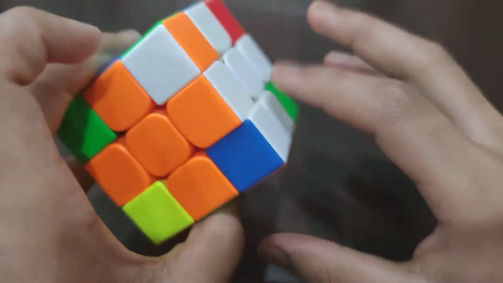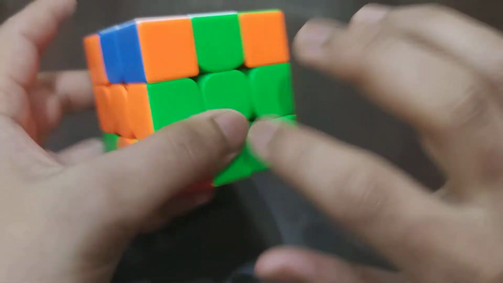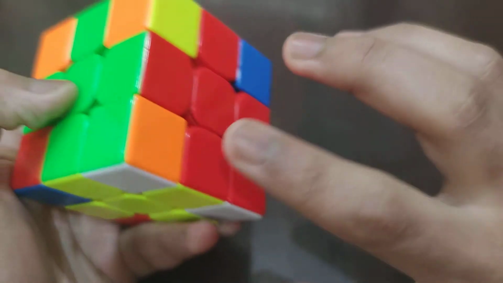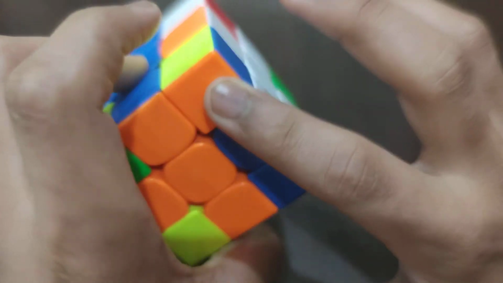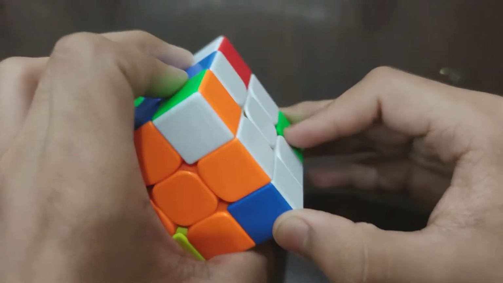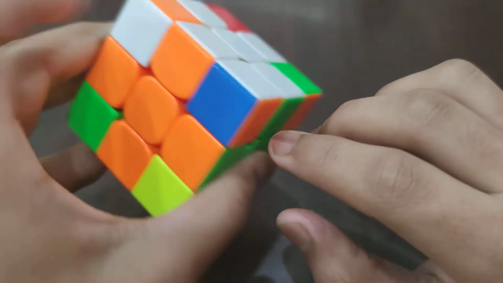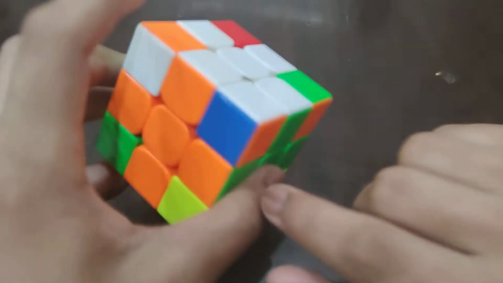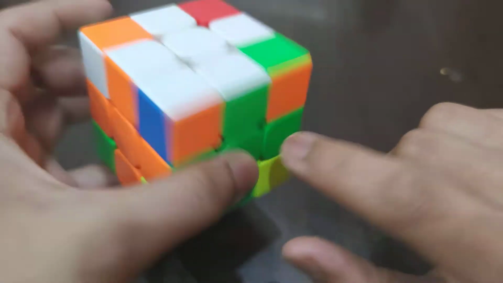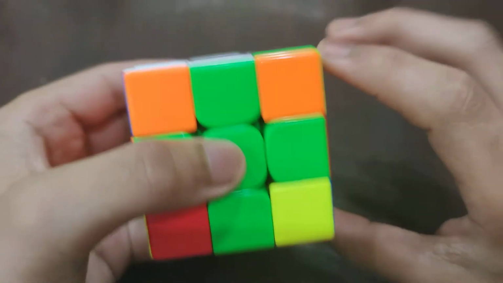So let's see what happens when I swap this piece with this. I get white on bottom and green on front and orange on side. White was right here, green was right here, and orange was right here. Let's do the swapping alg again. And as you can see, white was right here, green was right here, and orange was right here. So this piece goes to the bottom, this goes here, and this goes here, and this goes here.